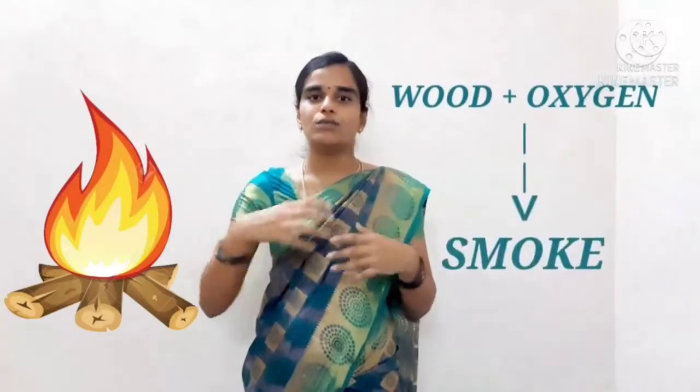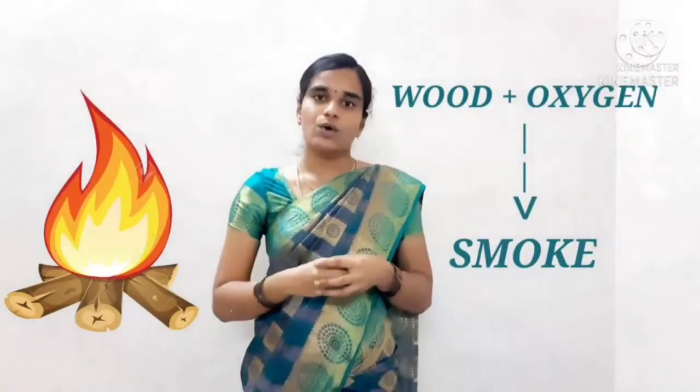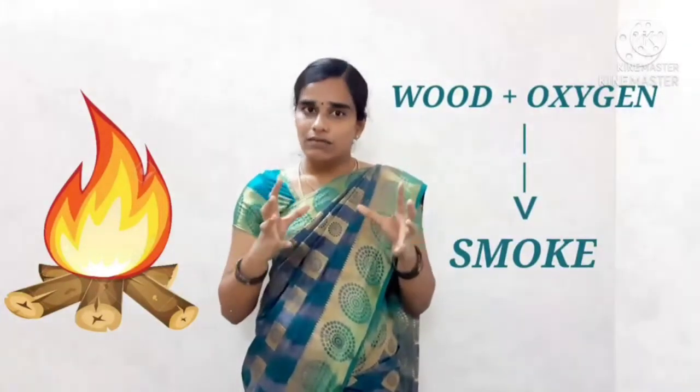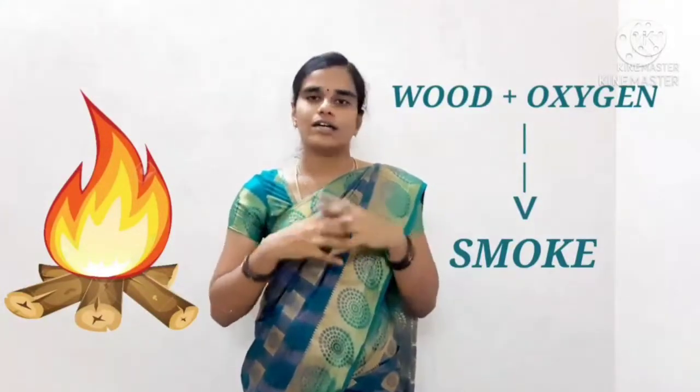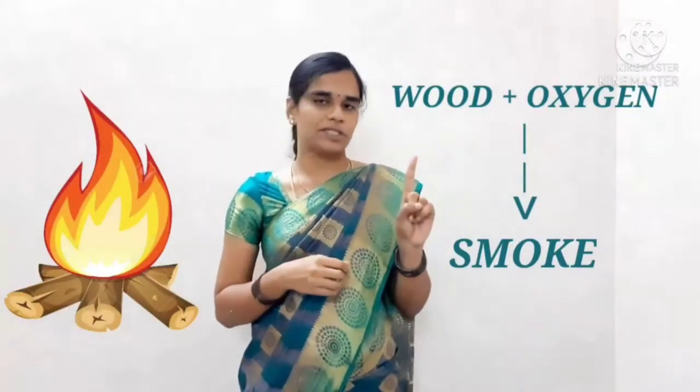So for certain chemical reactions to take place, we need physical contact of the reactants. Another example is the burning of wood. In the case of burning of wood, the wood comes in contact with atmospheric air to form smoke. So some reactions take place only when the reactants are in physical contact with each other. This is the first specific condition.